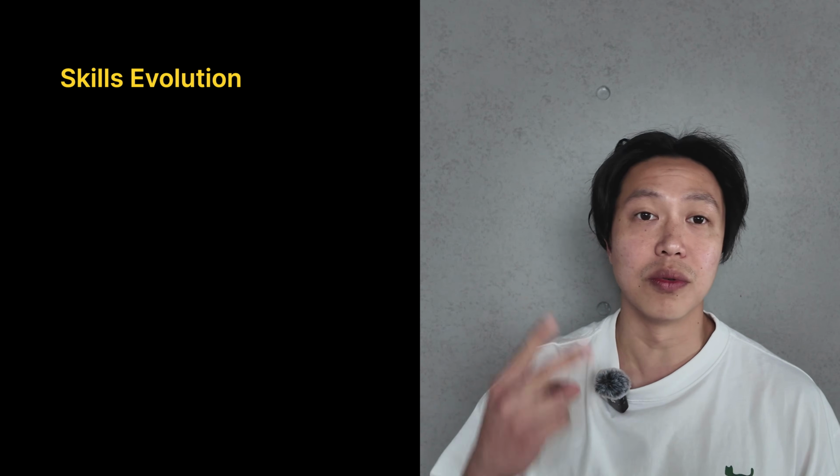Of course, there's a lot of nuances that I'm leaving out here, like the dialectic API and the semantic searches, but we're not going to get into the weeds here. I just wanted to give you guys a good idea of what the main differences are when it comes to memory recall. Number two, skills evolution.